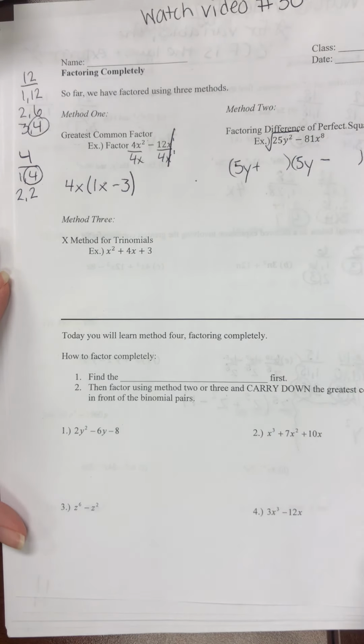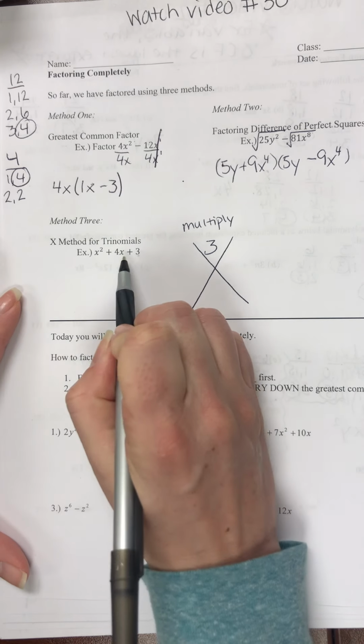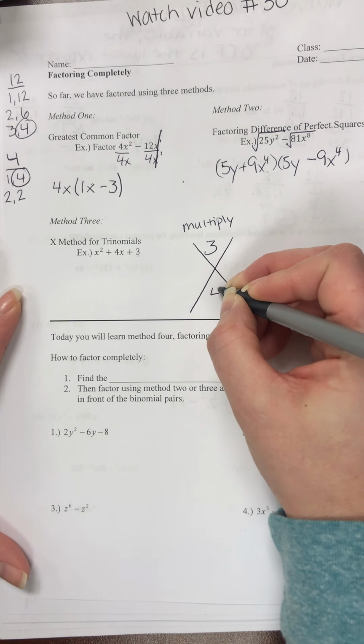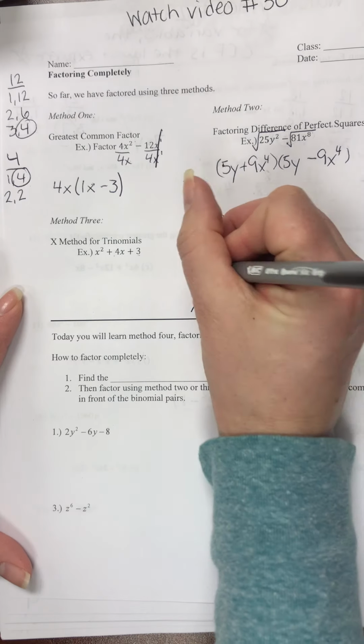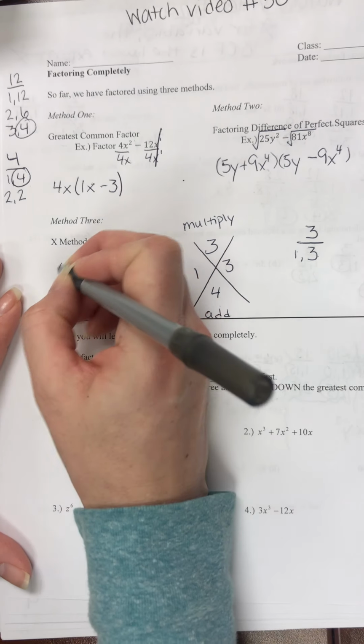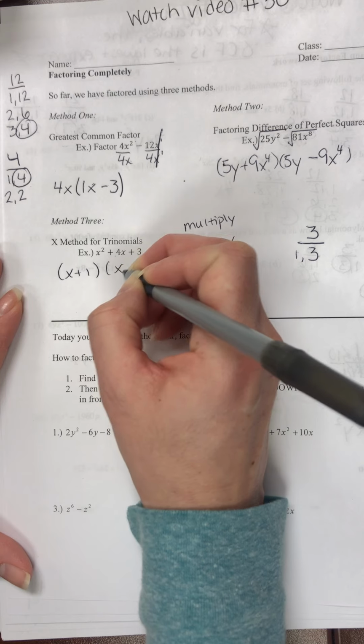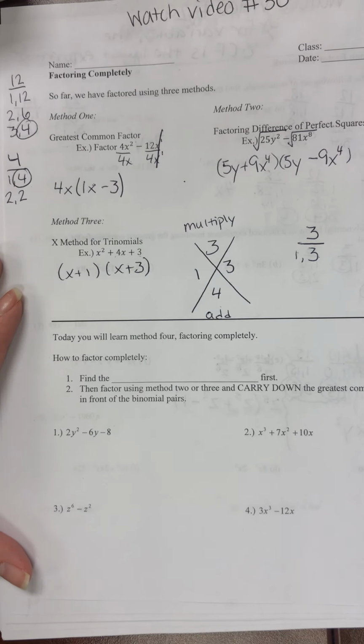And then we did the x method. So we draw a big X. The constant goes at the top, and we're looking for two numbers that multiply to the top, and they have to add to the bottom, which is the middle term, that linear term, which is 4. So I'm going to write out my factors of 3. My factors of 3 are only 1 and 3. Is 1 plus 3 going to give me 4? Yes. So then my factors are x plus 1 and x plus 3.